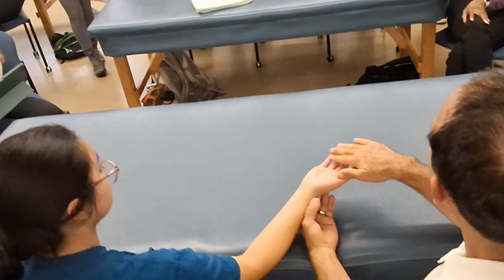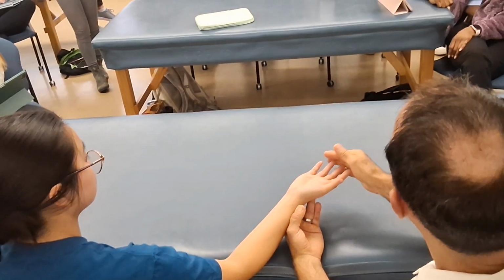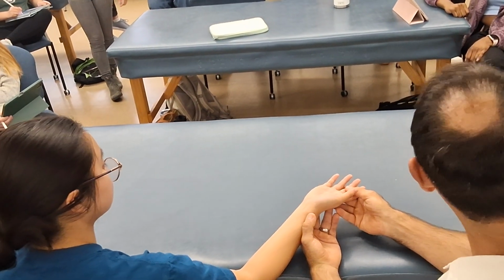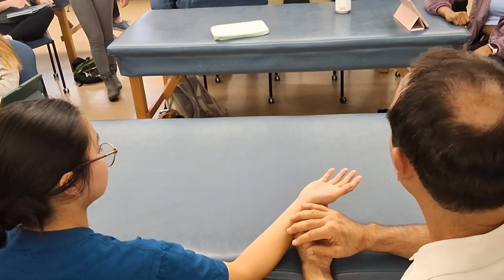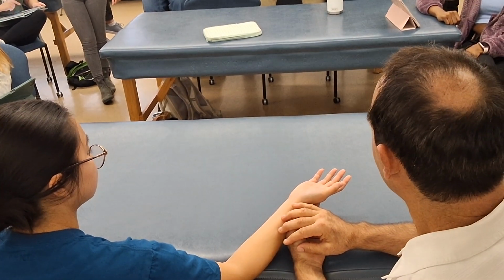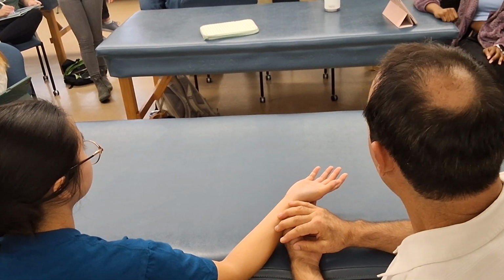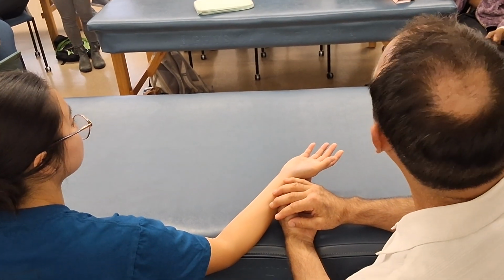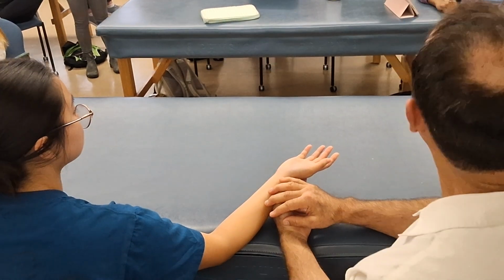Now it gets a little more complex than that. It wraps around the median nerve, but we're not going to go into every detail of the hand today. Just trying to give you big picture stuff. Okay? Everybody okay with that? Okay, so I think we're done with the ulnar nerve. That shouldn't take you too long to do. Let me just think for a second and see if I missed anything. No. Okay, got it.